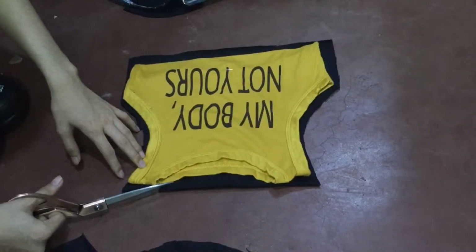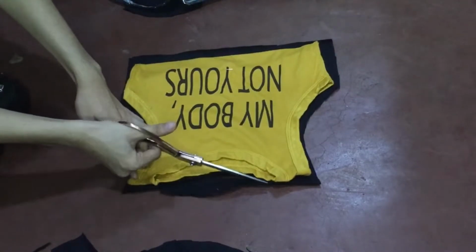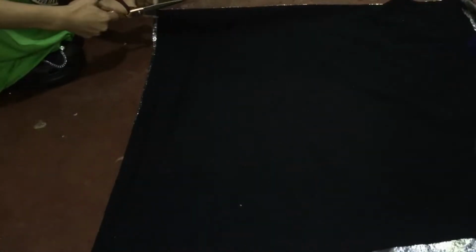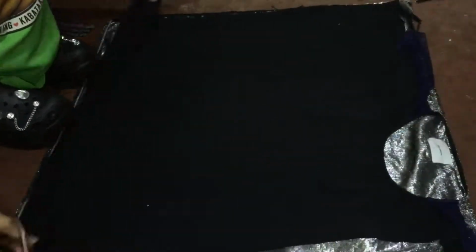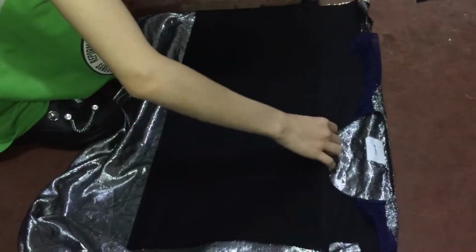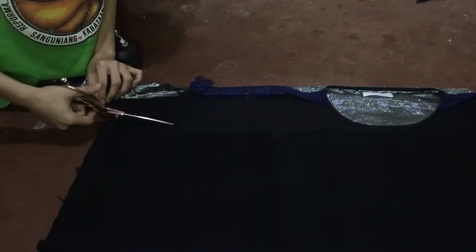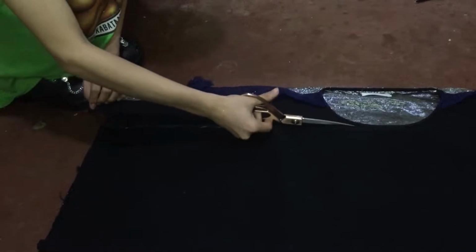Now we're done with the top pattern. We're going to the bottom pattern, which is the skirt. And the skirt part is so easy to make because you don't need a pattern. You just have to cut a straight line and sew, then that's it.